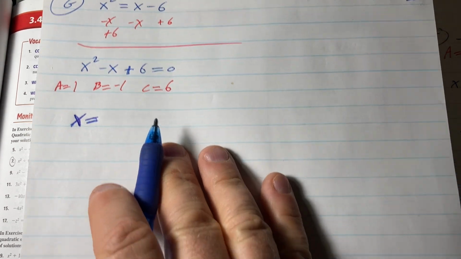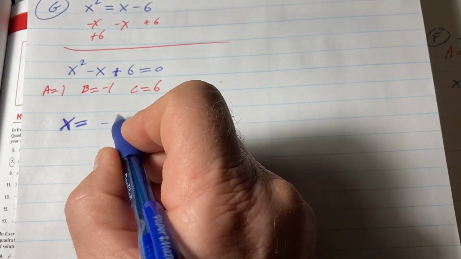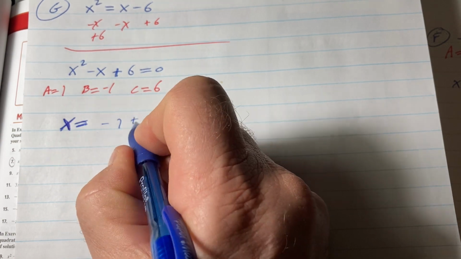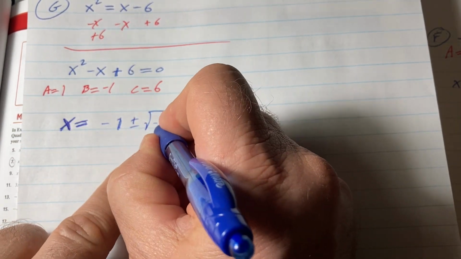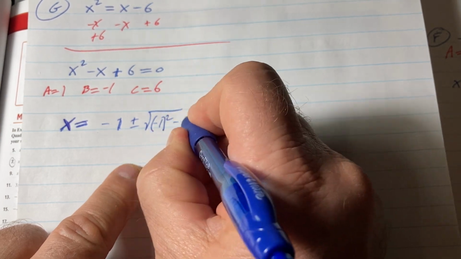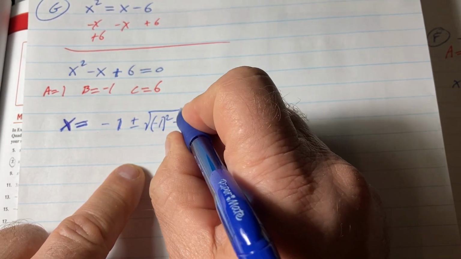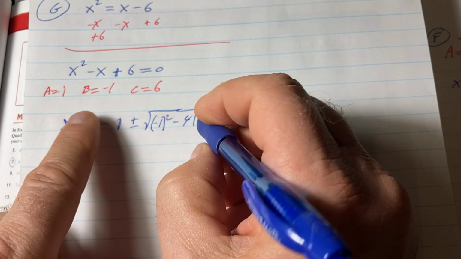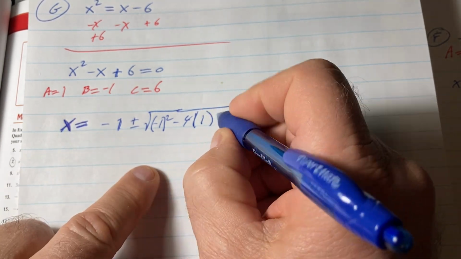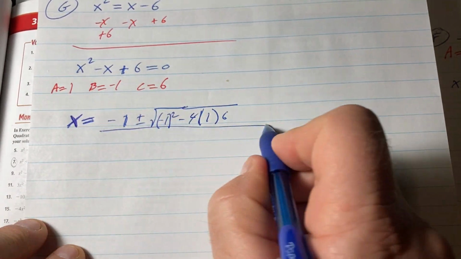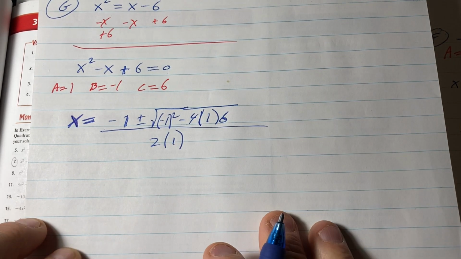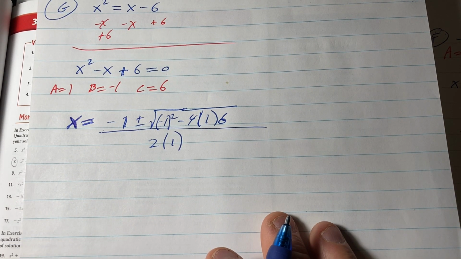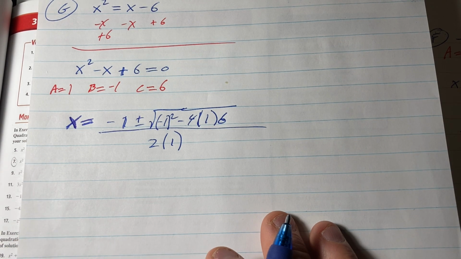Okay? So this is negative b plus or minus the square root of b squared minus 4 times a is 1 times c is 6, all over 2 times a is 1. I hope you don't go any further because I just made a mistake.